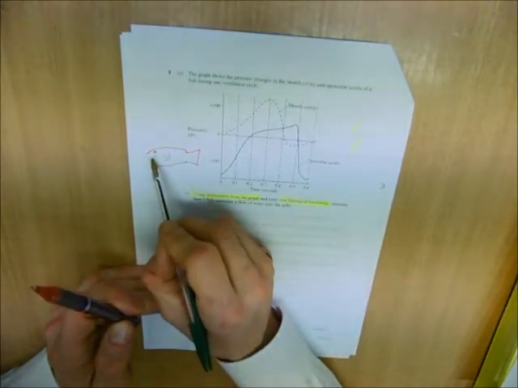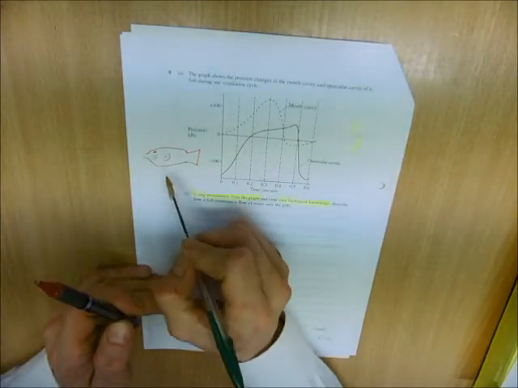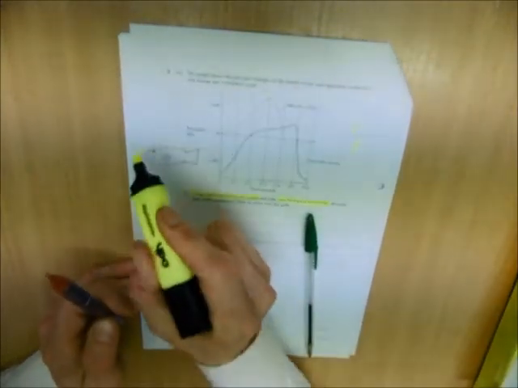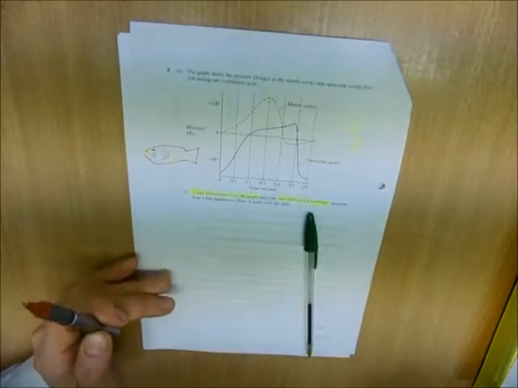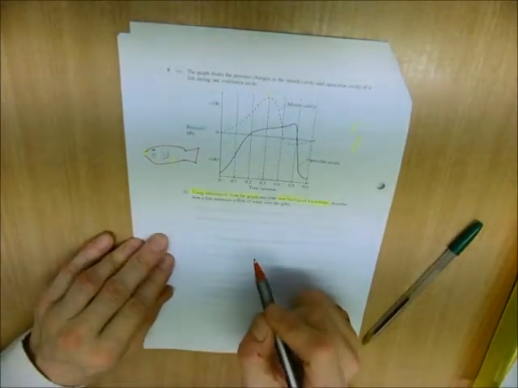So mouth cavity, opercular cavity, that's where the gills are, and water is going to flow in here and out of the gills. So that's a bit of our own biological knowledge that we know.